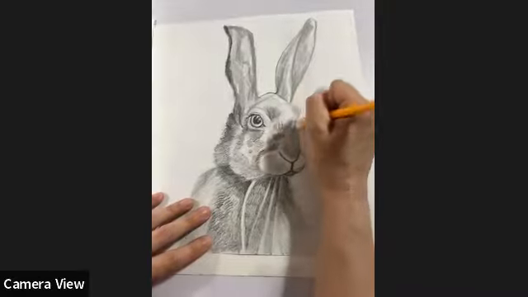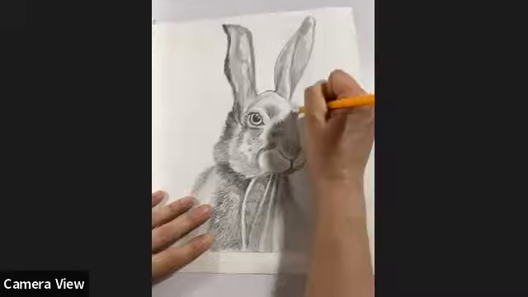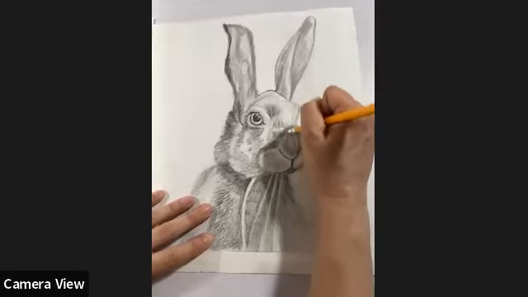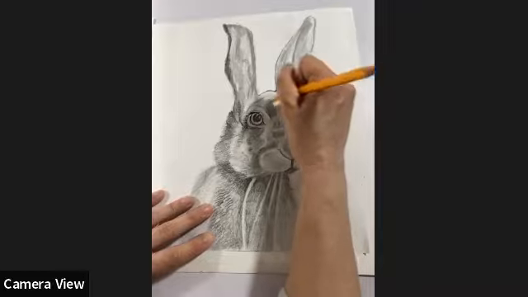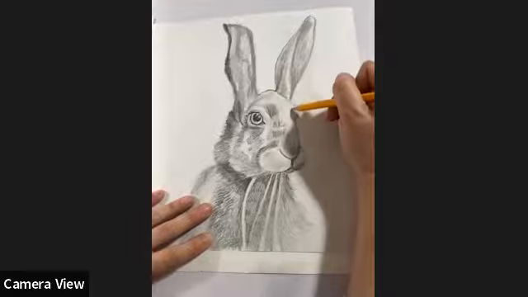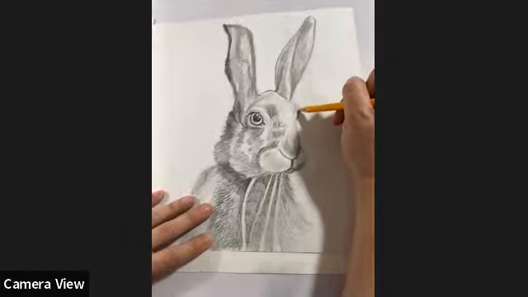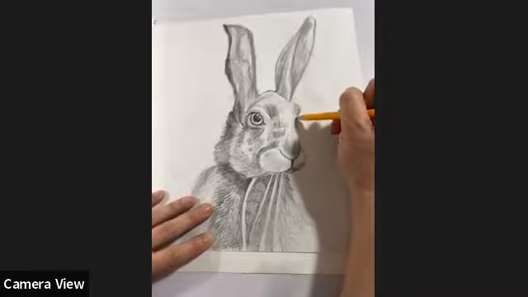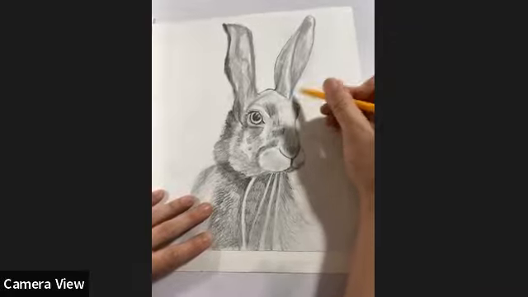And if it looks a little dark to you, you can just go back in with your pencil. Or if you messed up and you want something to curve, you can just go in with your pencil. You're going to go towards the right eye and shade along there.